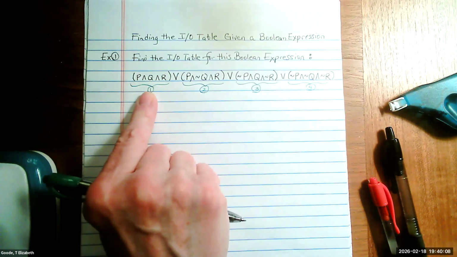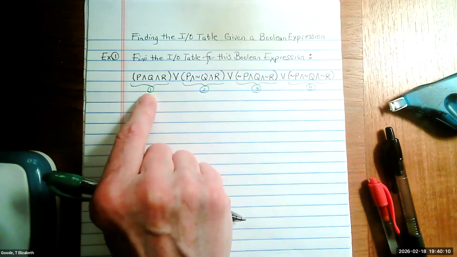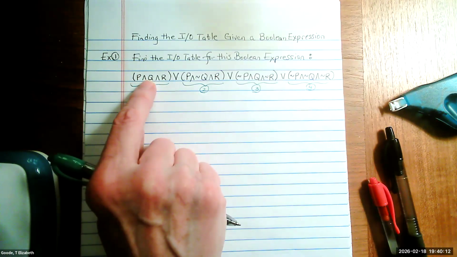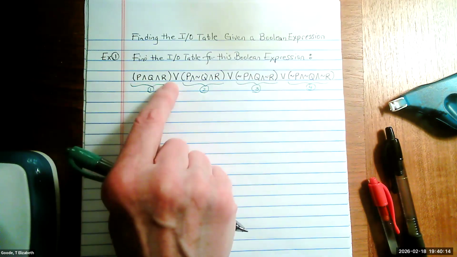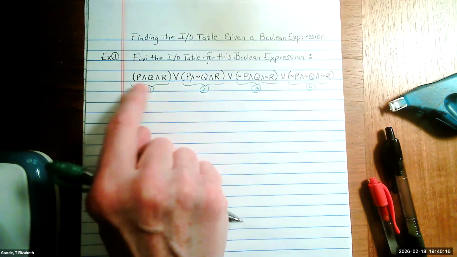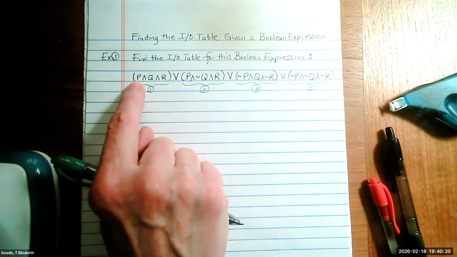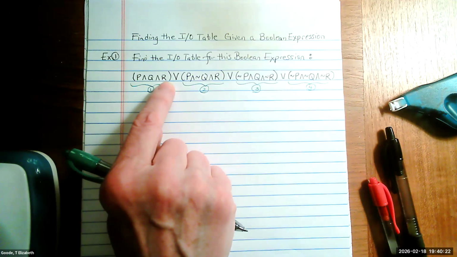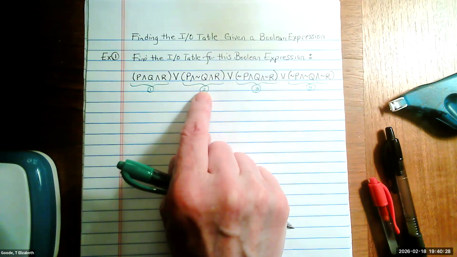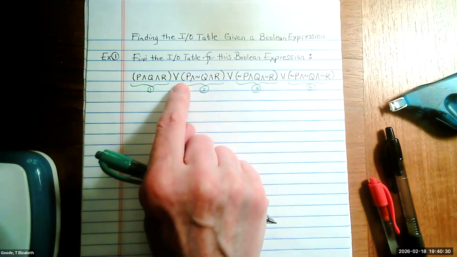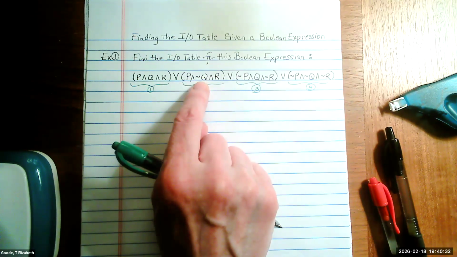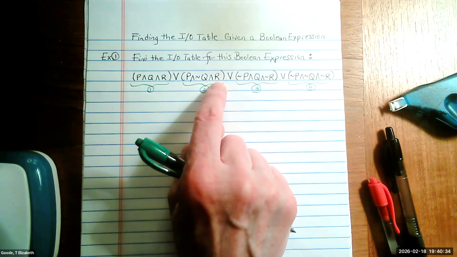So let's just review. Expression 1 says P is hot and Q is hot and R is hot. They're all true. We write what's true. So this will be row 1 of our IO table, when all of the inputs are 1, hot, true. The second expression says P is going to be hot, Q will be cold, R will be hot.